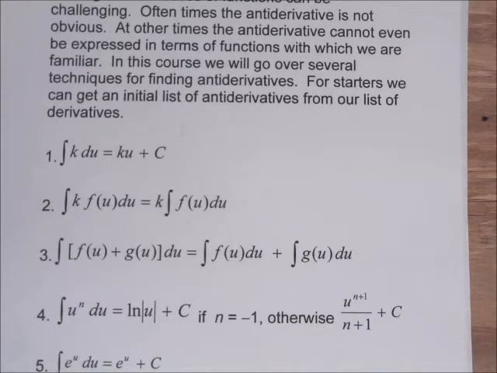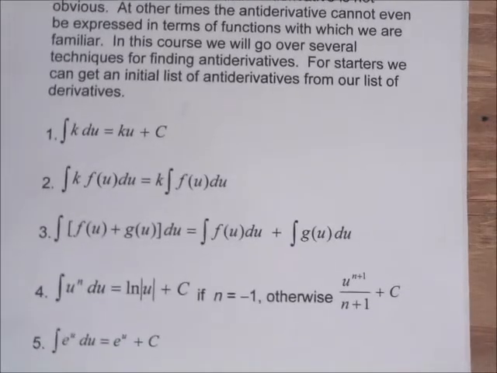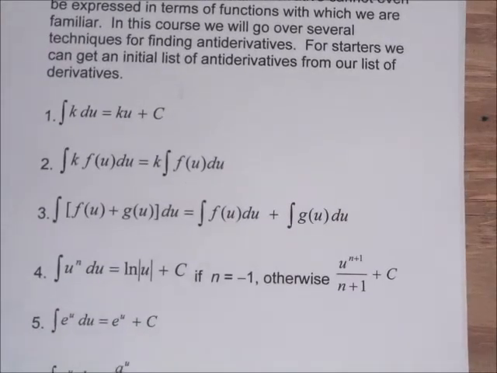They can be difficult to find, and sometimes impossible to find in a closed form in terms of elementary functions. But as a starting point, we'll reverse our process for finding derivatives.